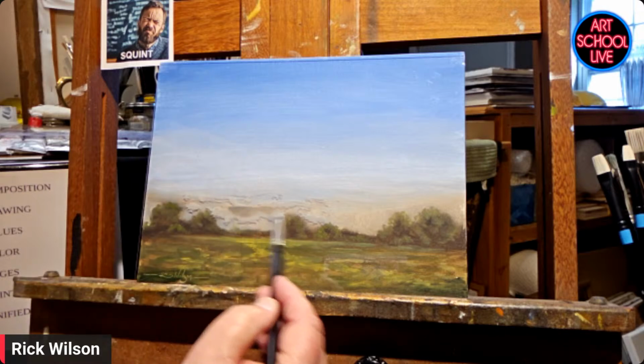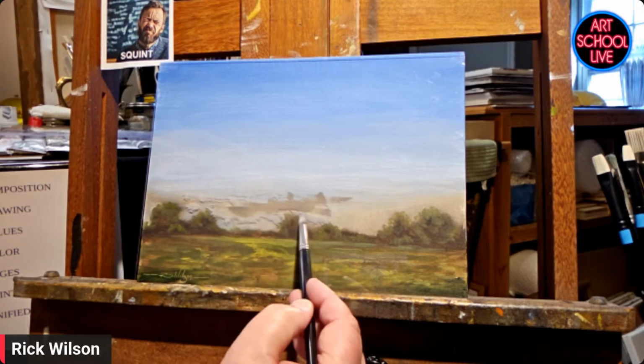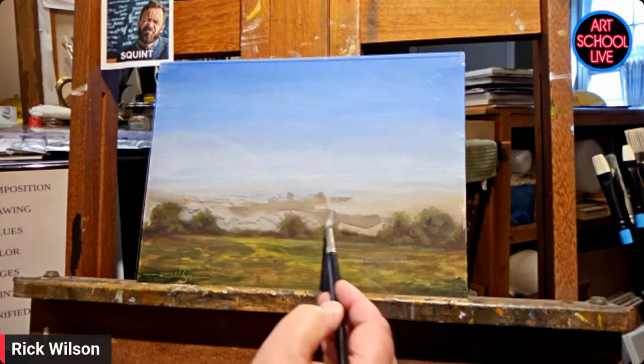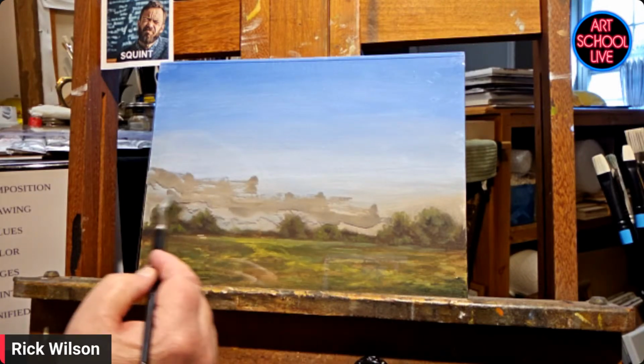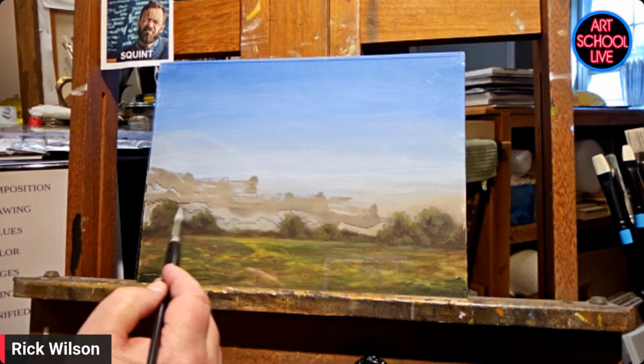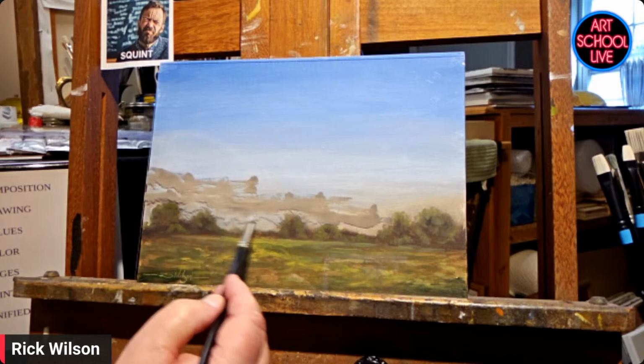Because I just love clouds. I could talk about them forever. Oh, me too. I constantly take pictures of clouds, but I can never figure out how to paint them.